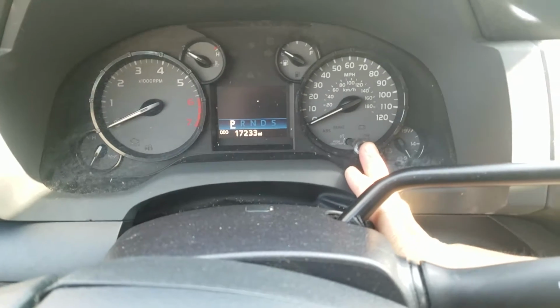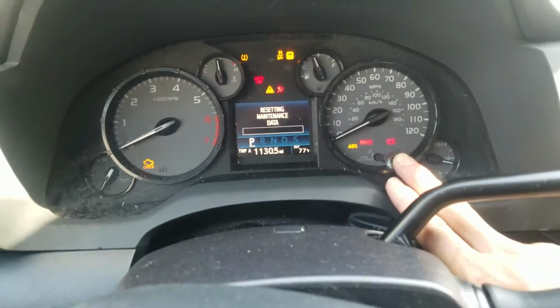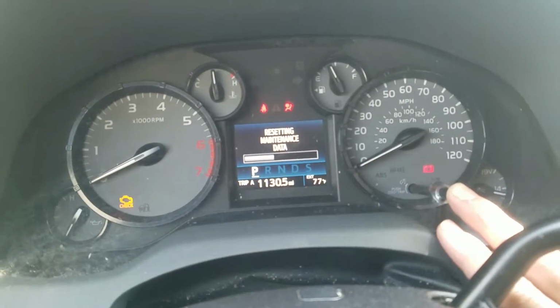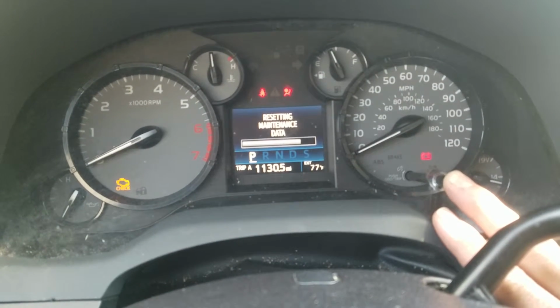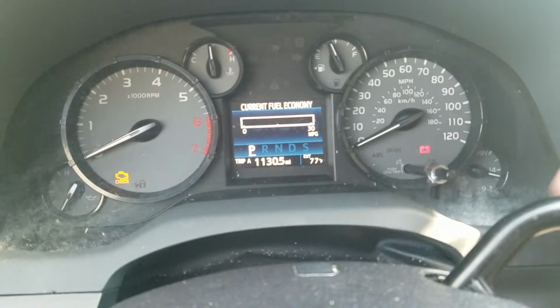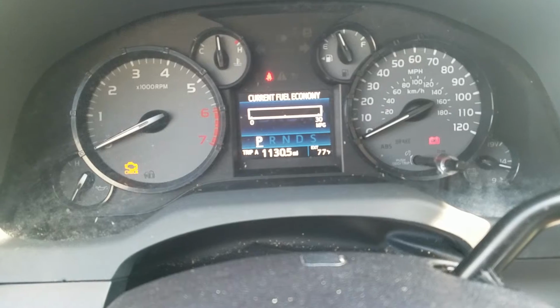Okay, that's one. Okay, I'm holding it down, and it'll tell you resetting maintenance data. And it's pretty much that simple to reset the maintenance data.